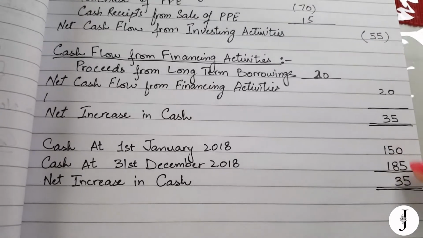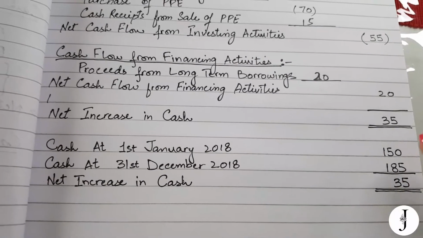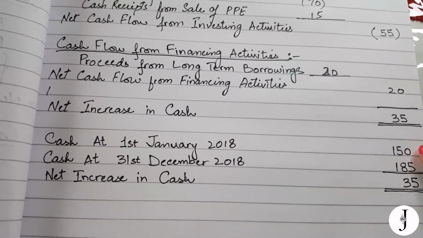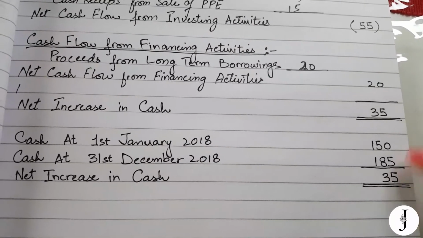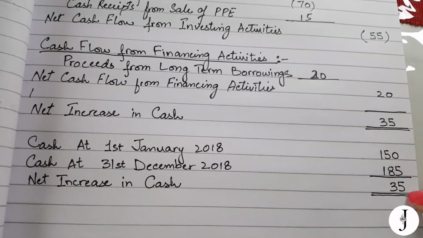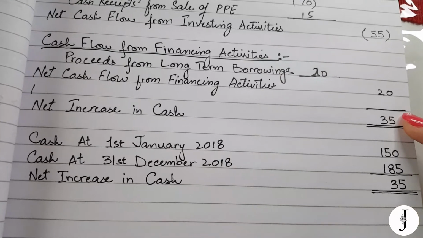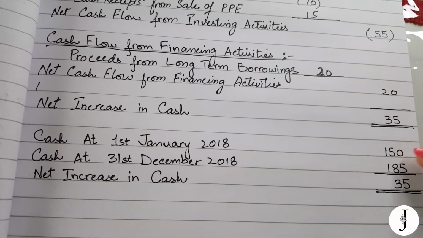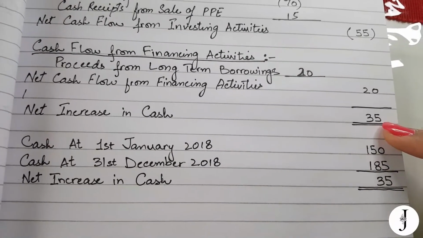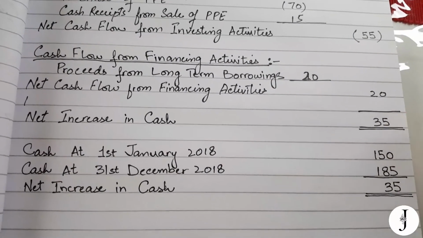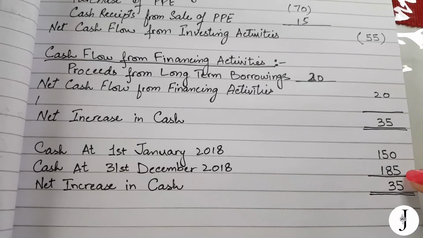Here a reconciliation of cash is made. The cash at the beginning of the year 2018 and cash at the end of the year 2018, and this figure reconciles with what we have calculated here. The difference in cash from the start to the end of the year reconciles with the cash flow what we have calculated from three different activities.